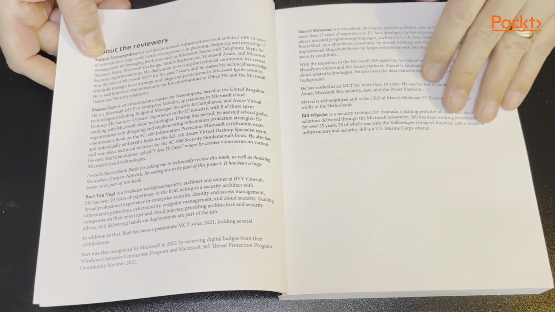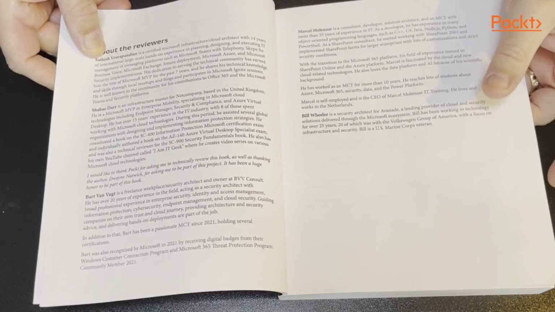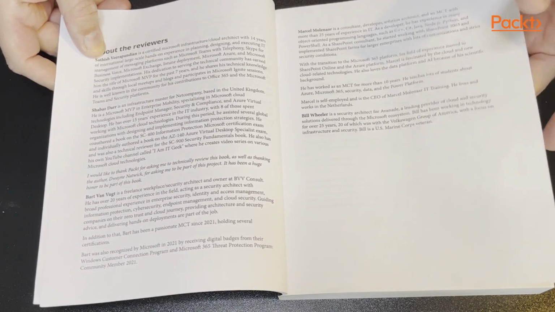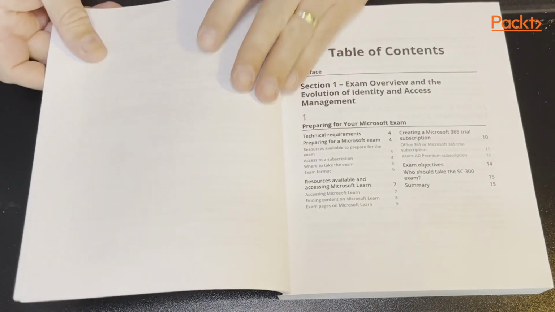They went through and looked at every one of the chapters as I completed them, provided their feedback and comments that we incorporated into this book. So it makes it something that we're all very proud of.